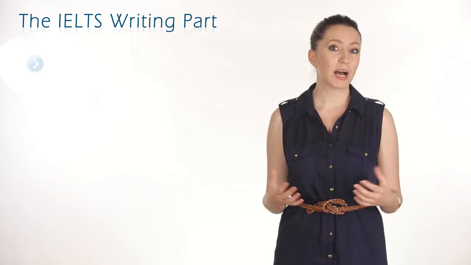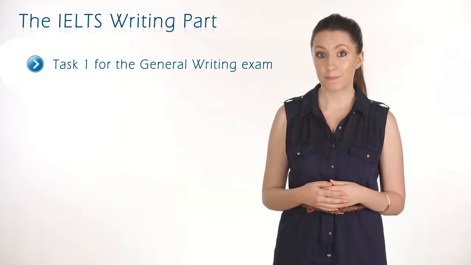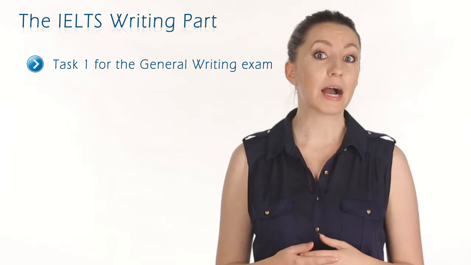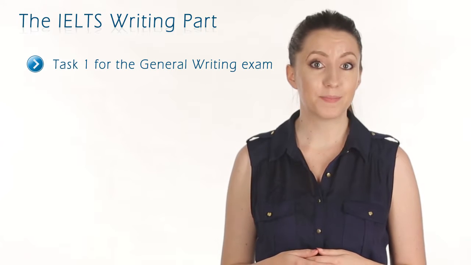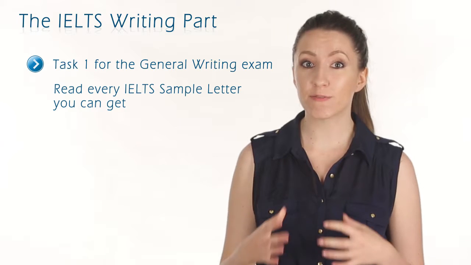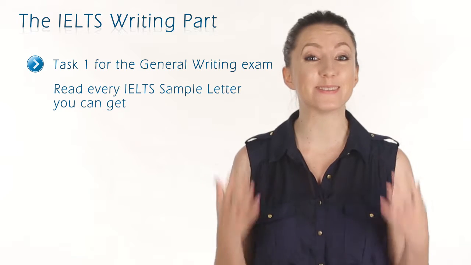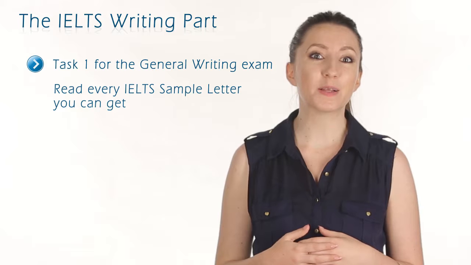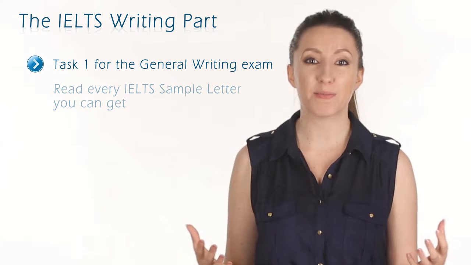Now let's have a look at task 1 for the general writing exam. You generally receive a scenario and you have to write a letter. The first piece of advice I can give you here is to read every IELTS sample letter you can get your hands on. This will develop proper language for any type of letter.